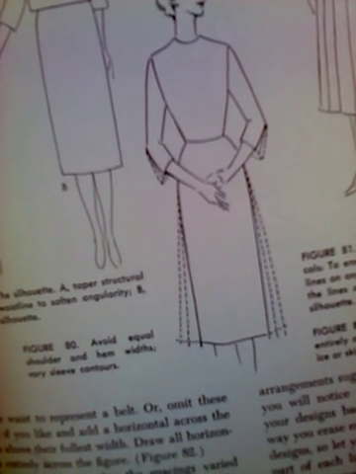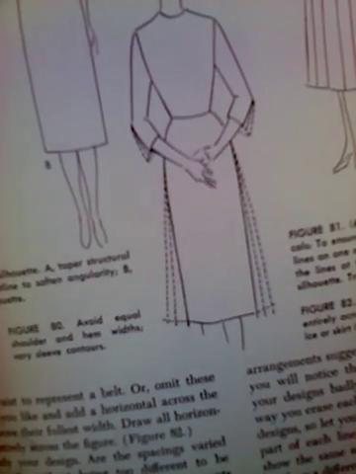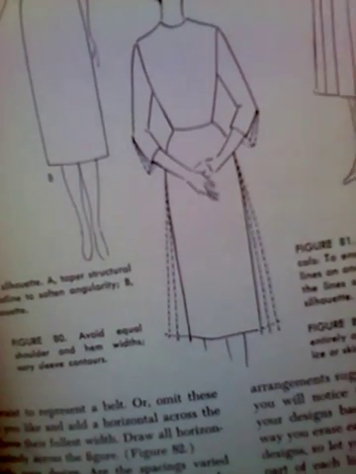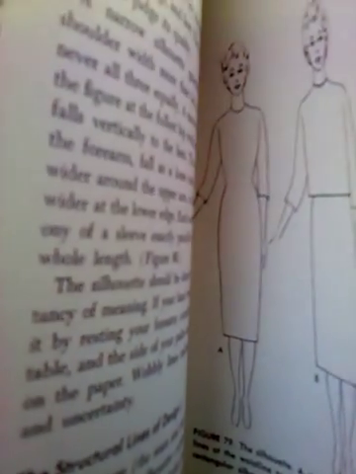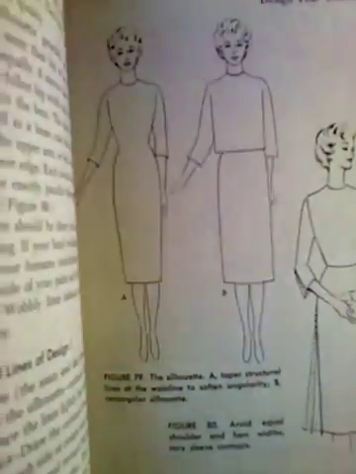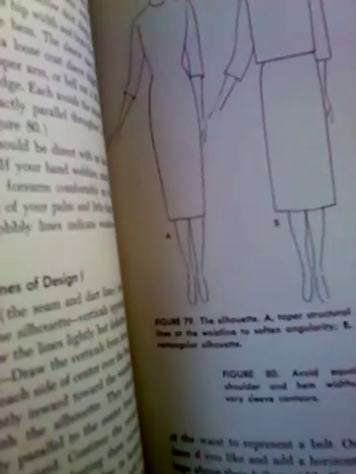We used a magazine cutout to make a silhouette, and then they want us to do a freehand silhouette of our own. So basically a silhouette of our own.